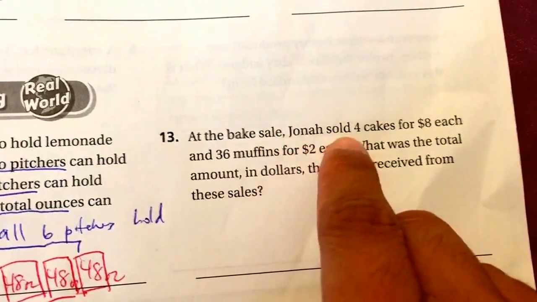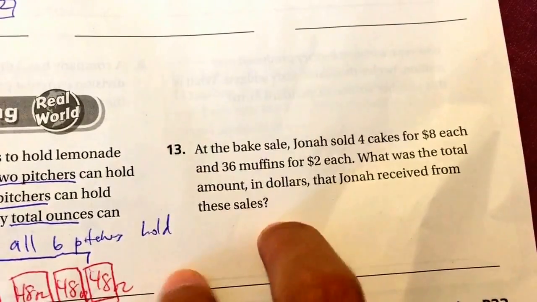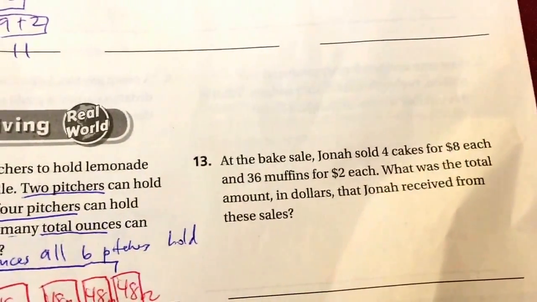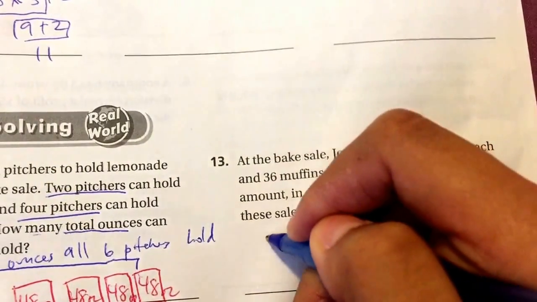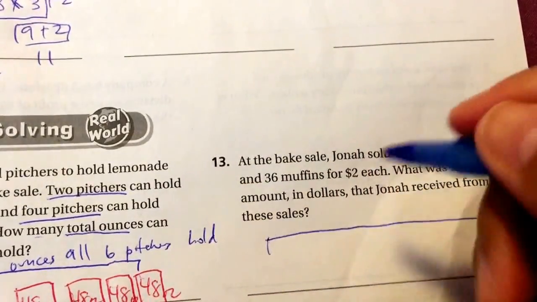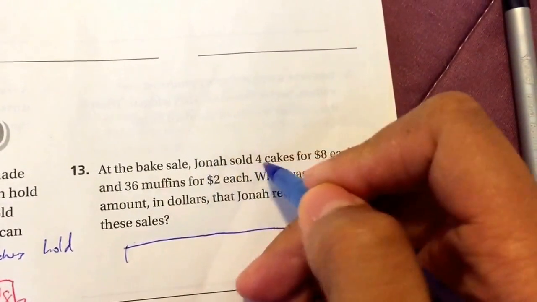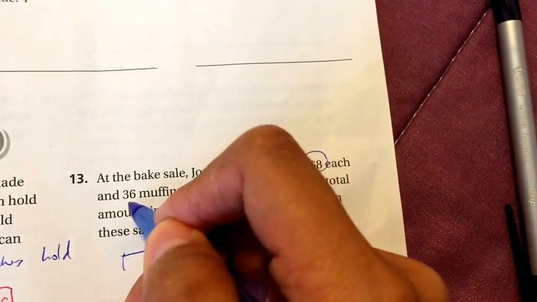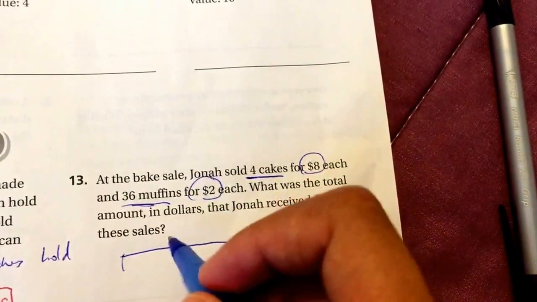At the bake sale, Jonah sold 4 cakes for $8 each and 36 muffins for $2 each. What was the total amount in dollars that Jonah received from these sales? Here's another selling one. Now what we're selling is different, but the items that we're selling will be what's for each box. So we're at the bake sale again, and in order to make a profit, Jonah is selling 4 cakes for $8 each and 36 muffins for $2 each. What was the total amount in dollars that Jonah received from these sales?